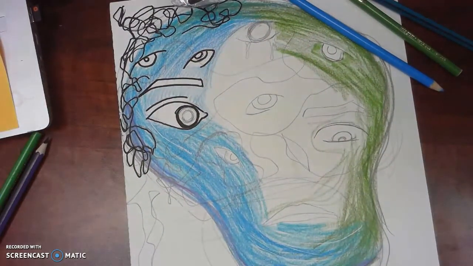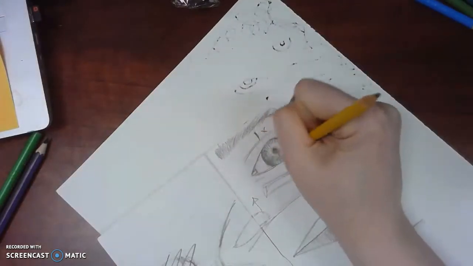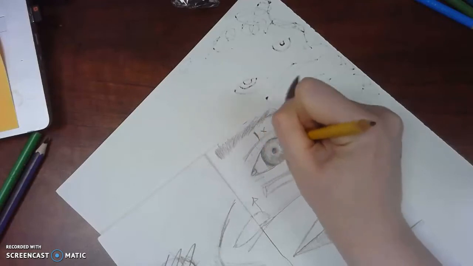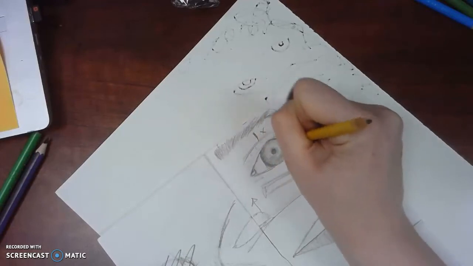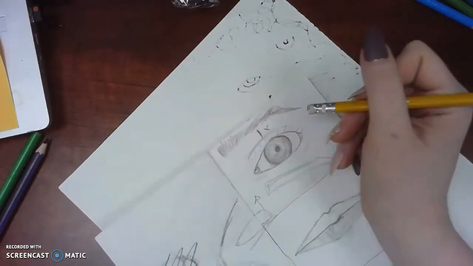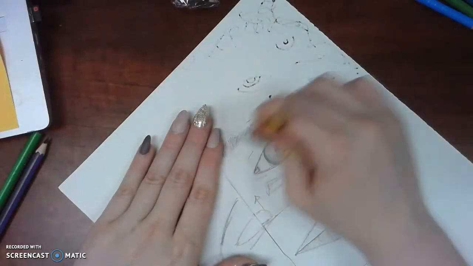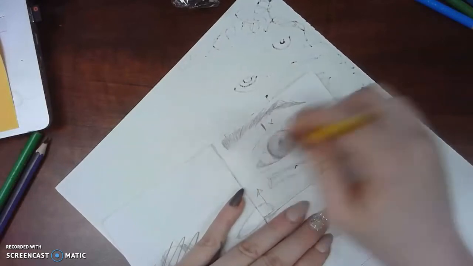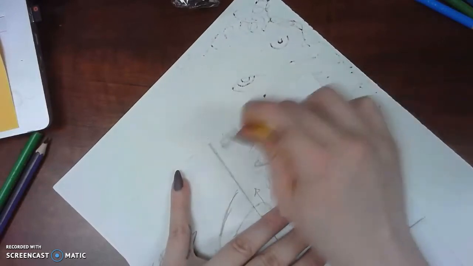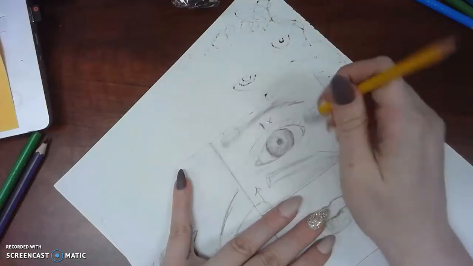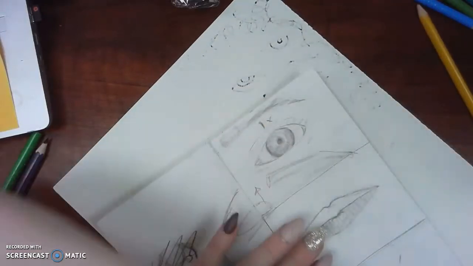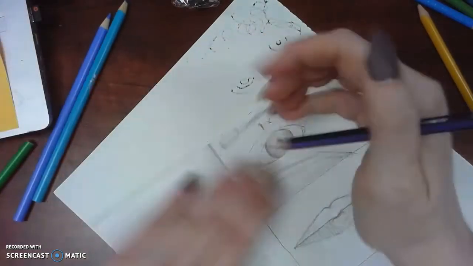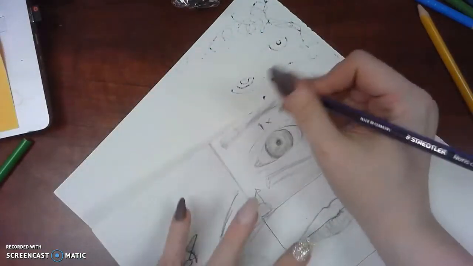Okay, so I got an eye here from one of our practices, and we want to add colored pencil to it. So what I'm going to do, sadly, is lightly erase some of our detail lines just so I have a general outline of where I want everything to be. And then, say we wanted to add value to the iris, for example.